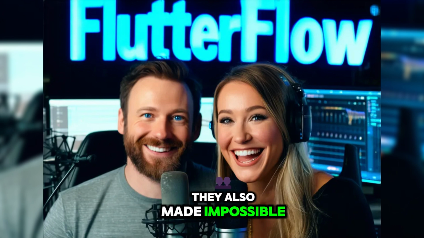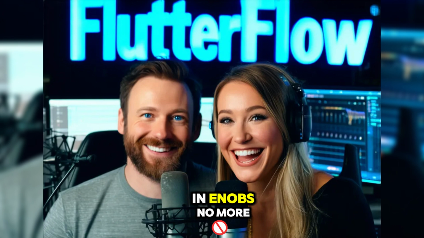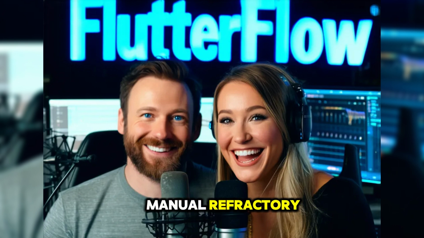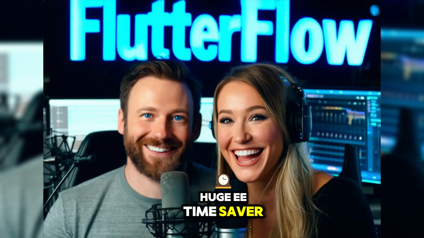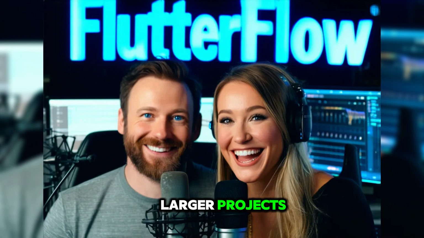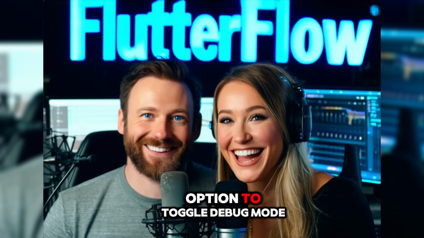They also made it possible to rename custom data types in enums. No more manual refactoring. Huge time saver, especially when you're working on larger projects. And they added the option to toggle debug mode off for local run and test mode. Smart move, because the debug panel, while awesome, could sometimes impact performance.